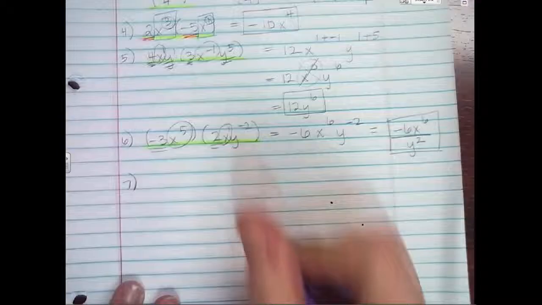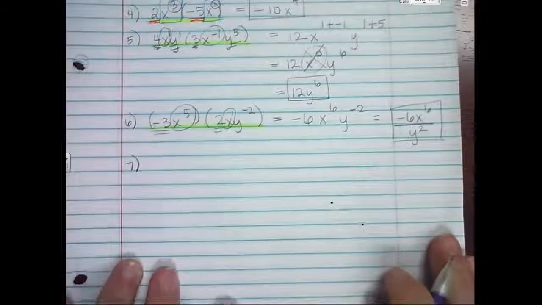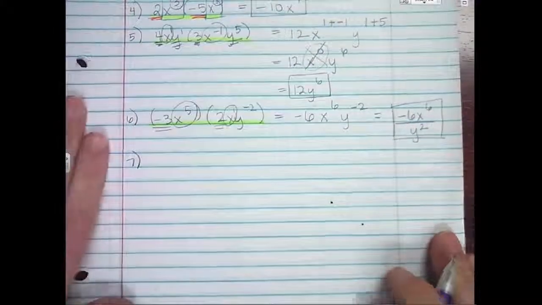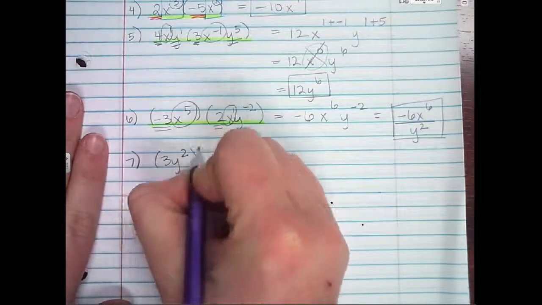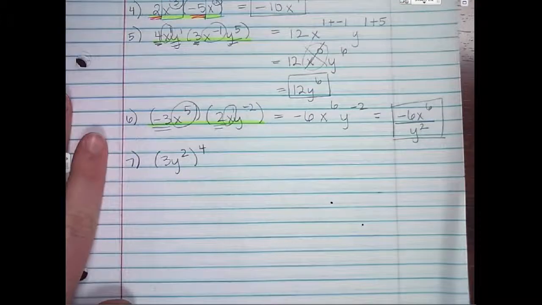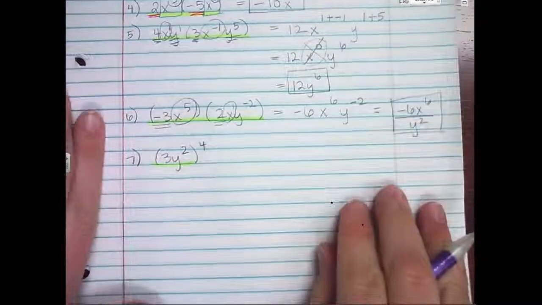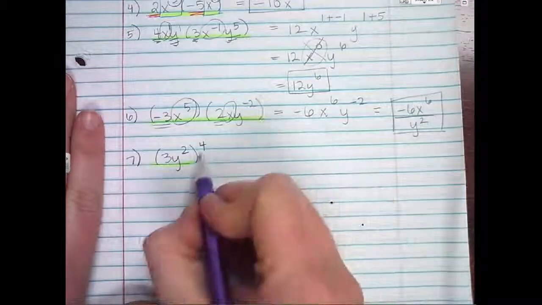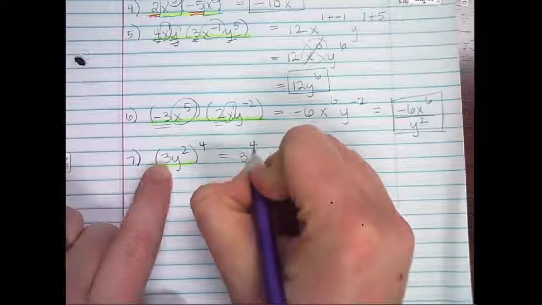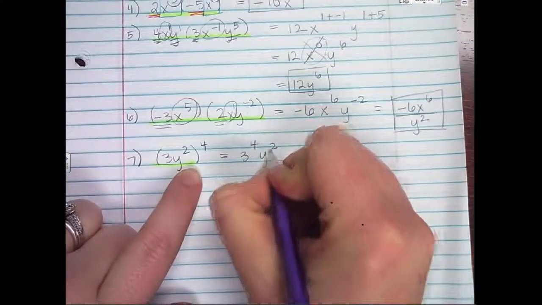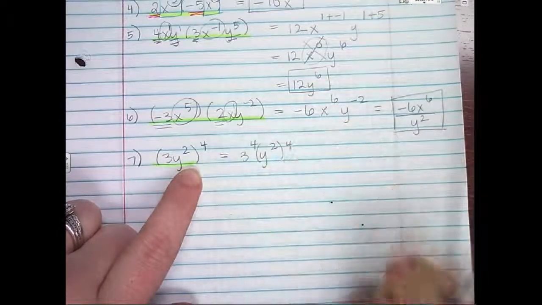Okay, number 7. I know we have a lot here, but there's just so many different types of examples. So just stick with me. We're getting there. Number 7, 3y squared to the 4th. Okay, so I have a power on the outside here. So everything on the inside gets the power. The 3 gets the power, and the y squared gets the power.